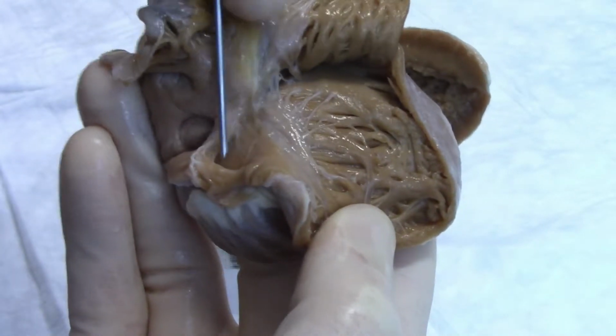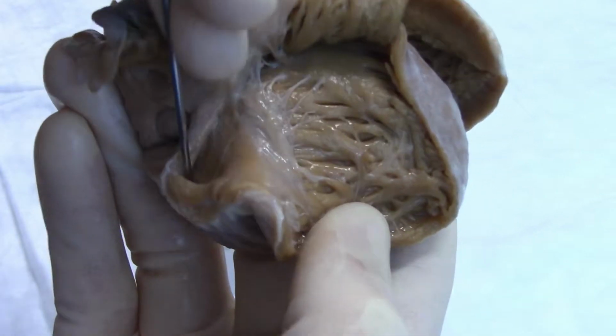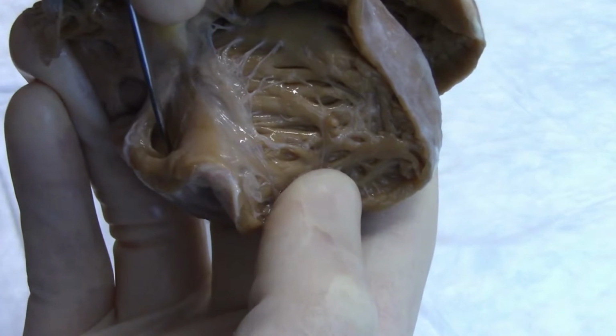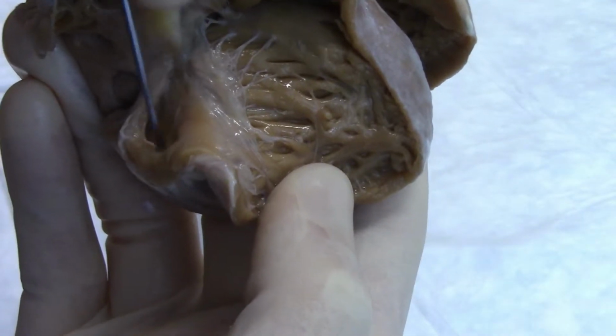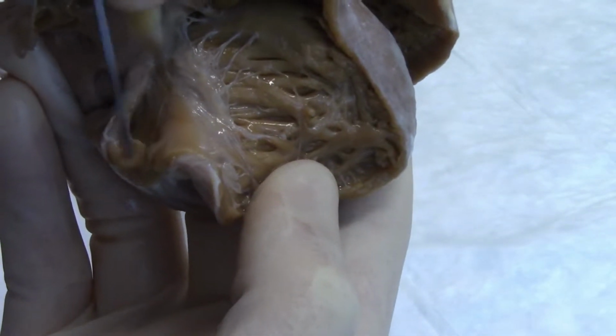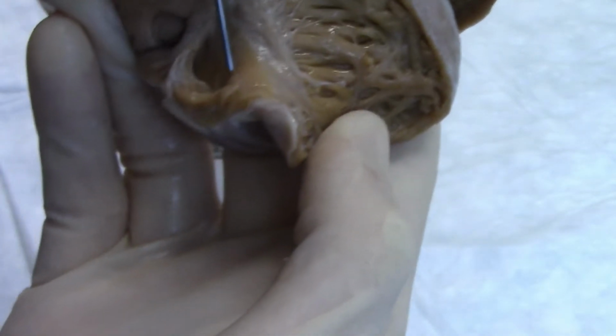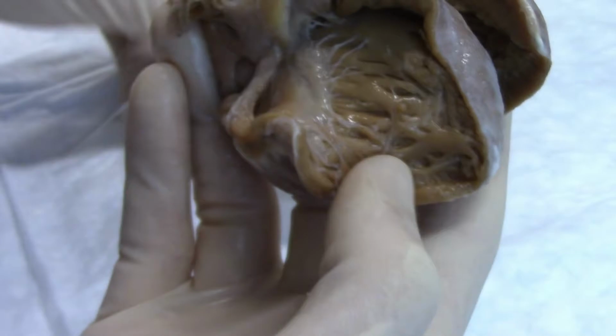of the triangle of Koch, with the posterior aspect guarded by the mouth of the coronary sinus and the Thebesian valve. And this is the area known as the cavo-tricuspid or cavo-septal isthmus, an area important for atrial flutter ablation.